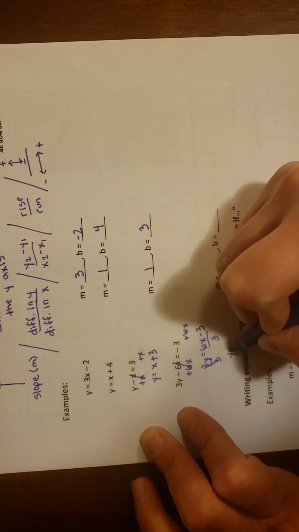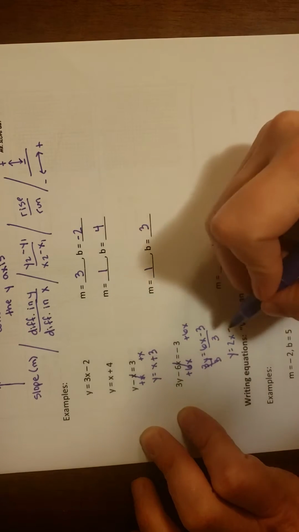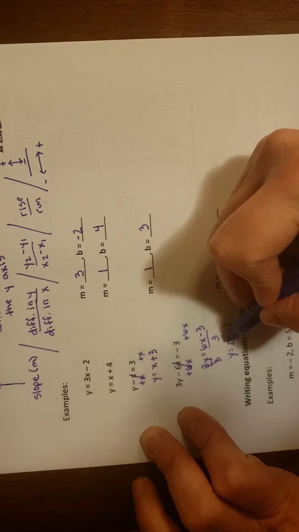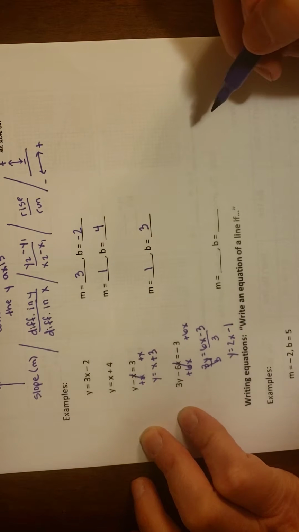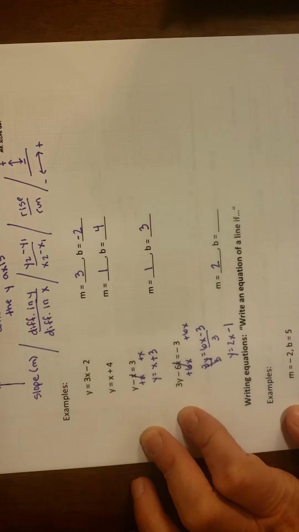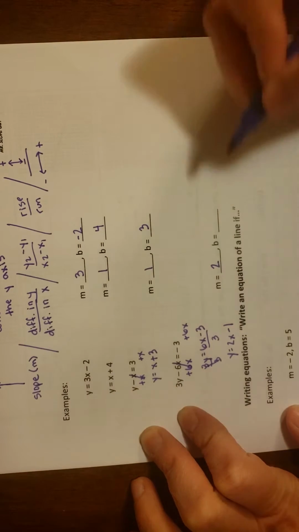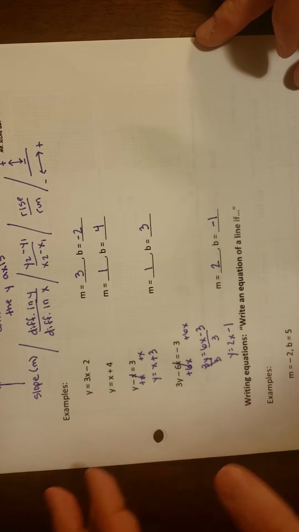To get y is 2x minus, did you do it right? 1, that's right. 6 over 3 is 2. Negative 3 over 3 is negative 1. So then your slope is 2, and your intercept is negative 1. Good. All right, hopefully that wasn't too bad for you.